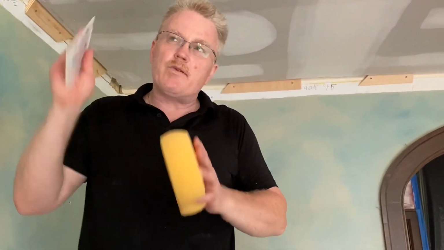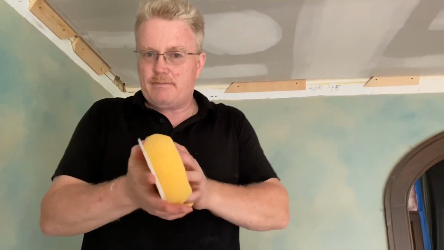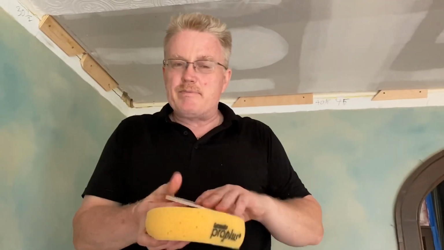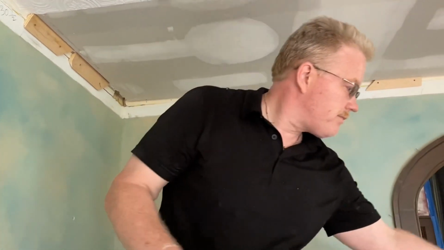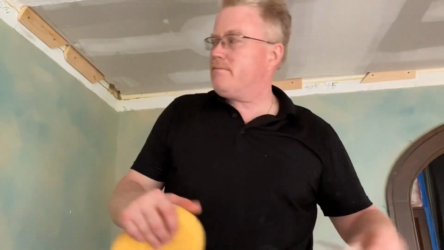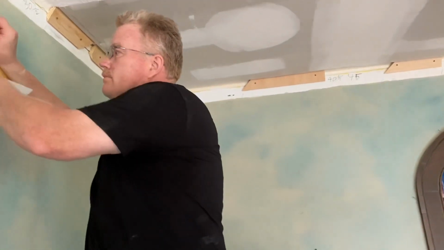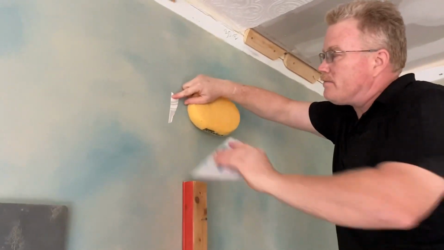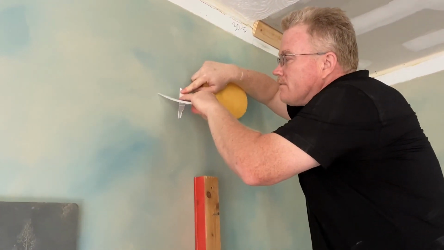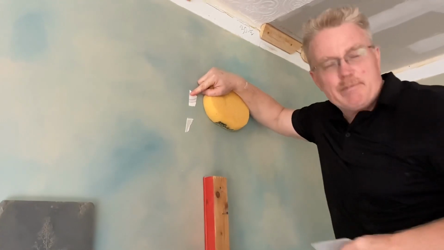Because if you try to install luxury vinyl with a smoother that's too stiff, this is what'll happen. You'll get it on the wall, into position, and it'll rip.